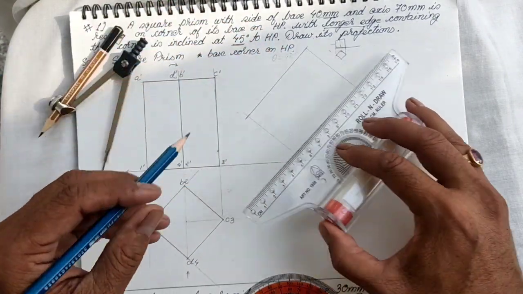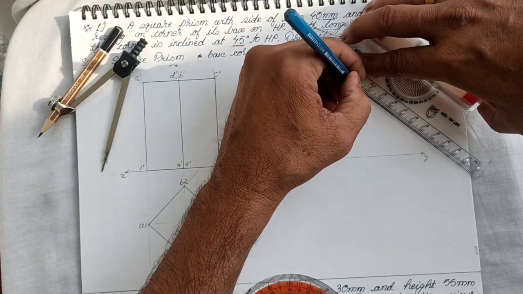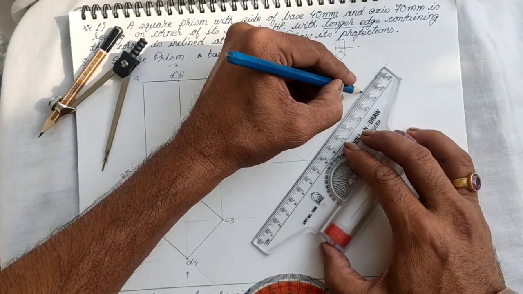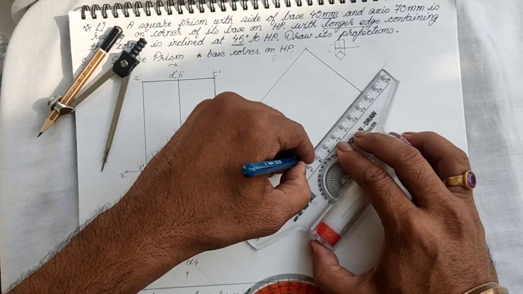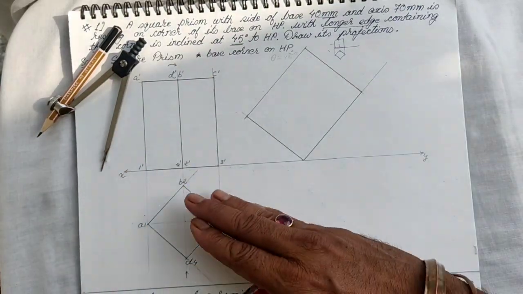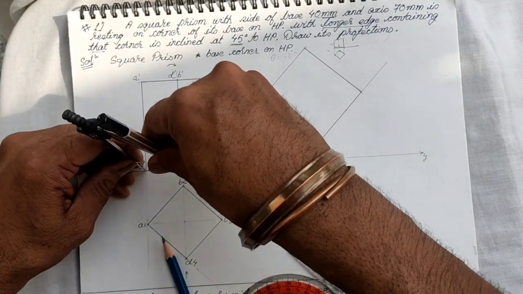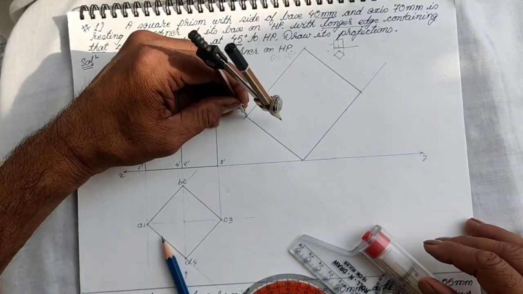Thus we get the tilted condition of the solid. You can see the base has got lifted. So we'll mark this face edge as well.